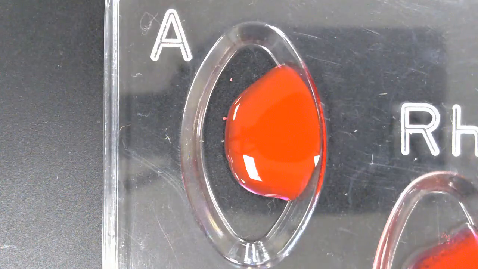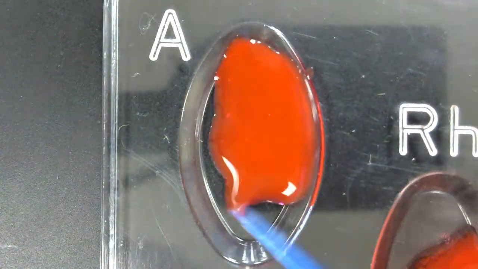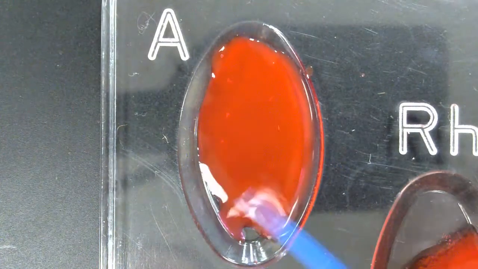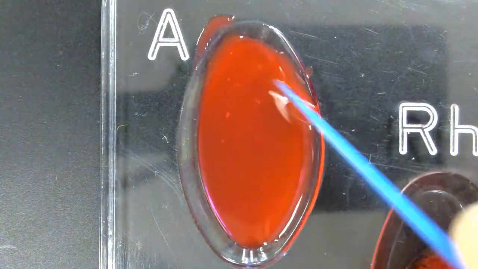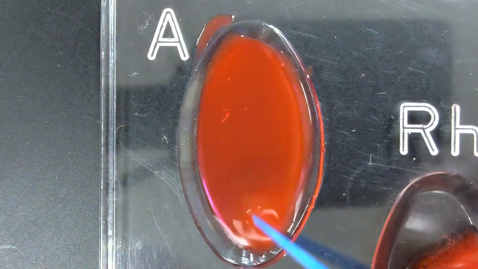Let's take a look at the last character. So I'll mix A. And again, I'm seeing just some of those dried chemicals in there. I'm not seeing a reaction here.